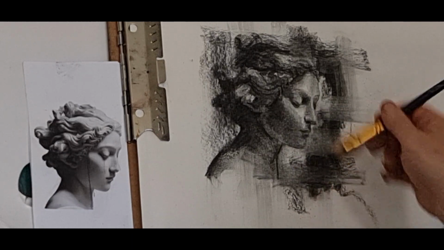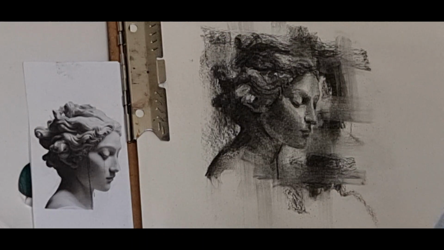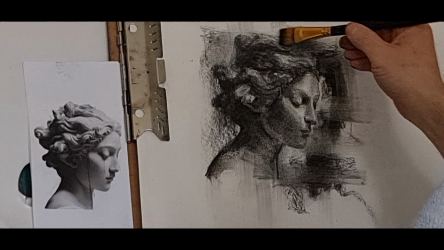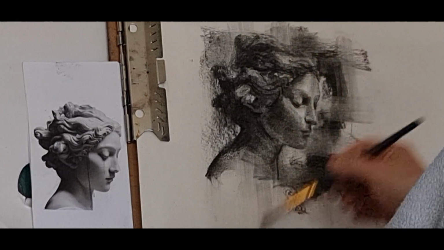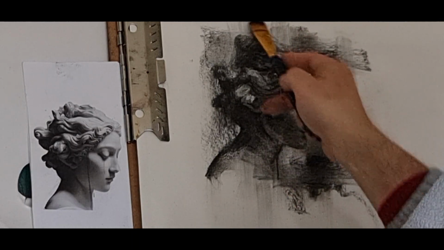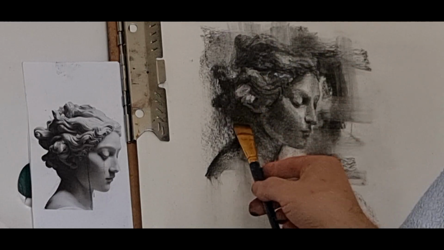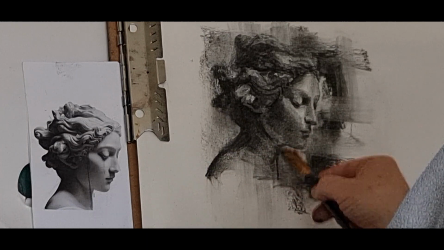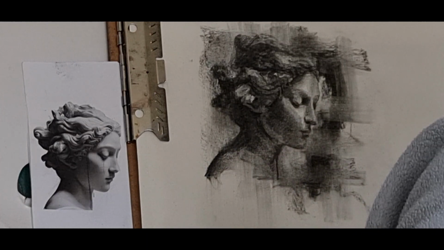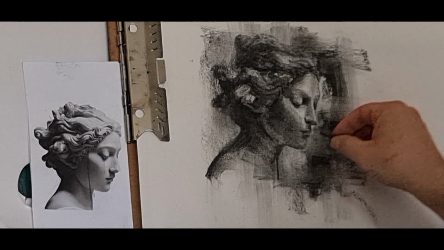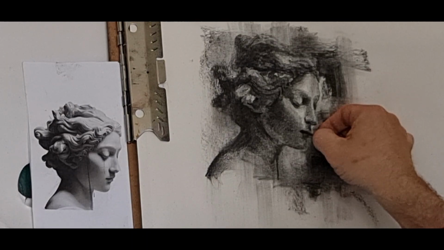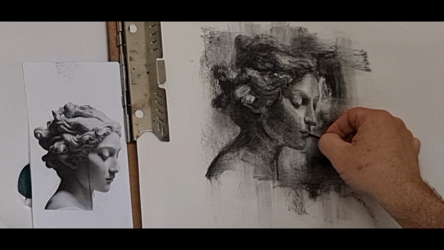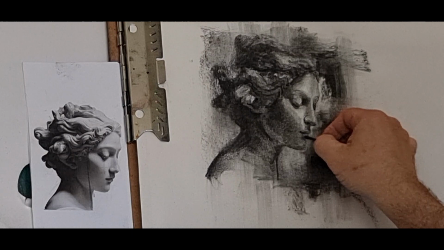Down here. So if I want to center the viewer's eyes on the eyes, I'm leaving the eyes a little bit less blended and blend everything around them, around the portrait. Okay, I think that I like that change personally, but obviously you don't have to do that. It's about taste.